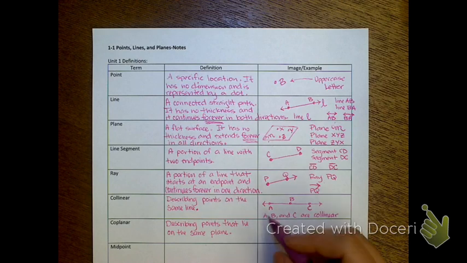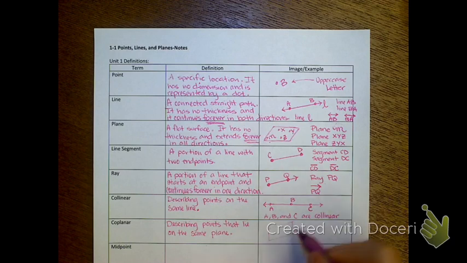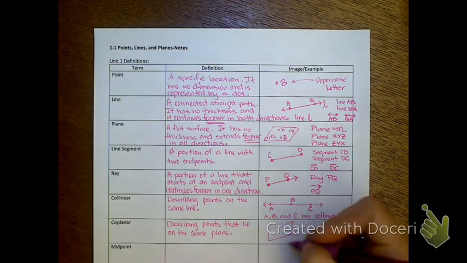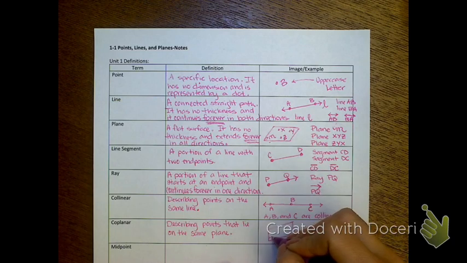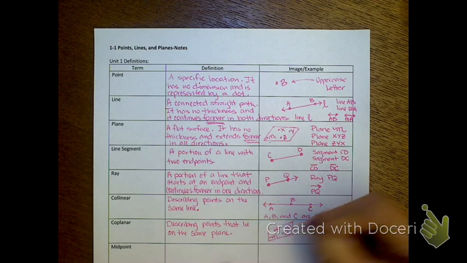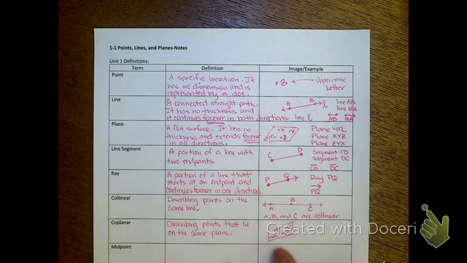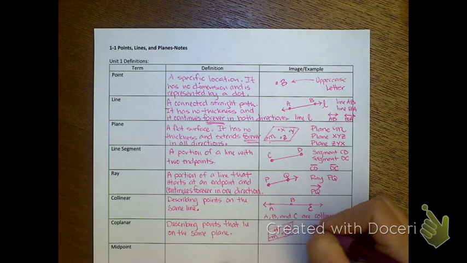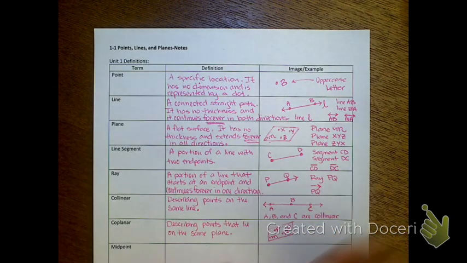Okay, so let's say I had a plane. Here's my plane. Let's call this plane M. And I have points P, Q, and R. All of those points are lying on that same plane, so we would say that they're coplanar. Okay.